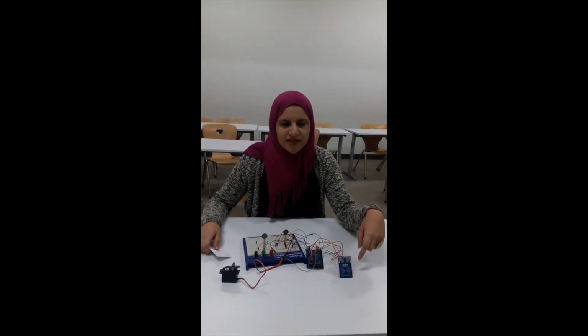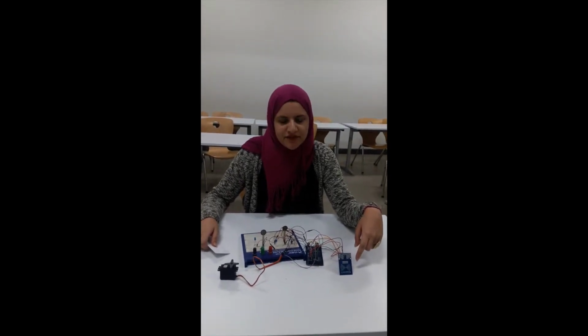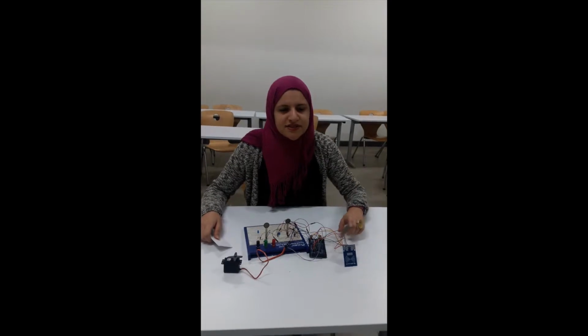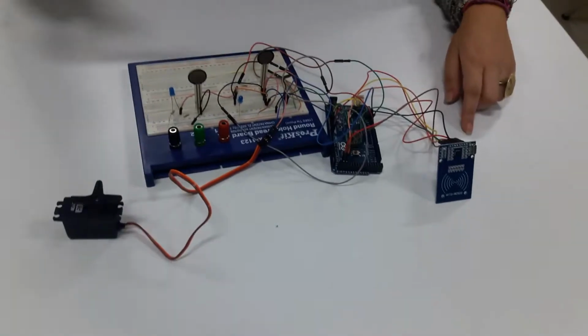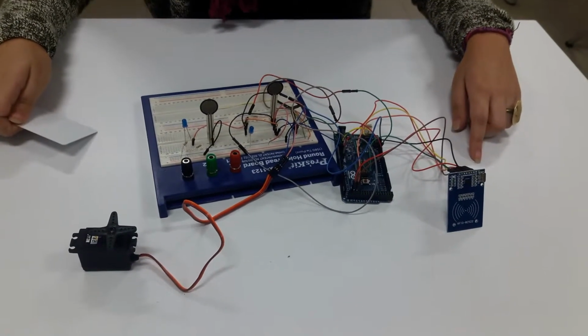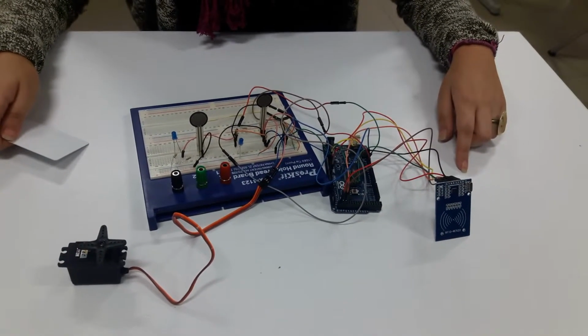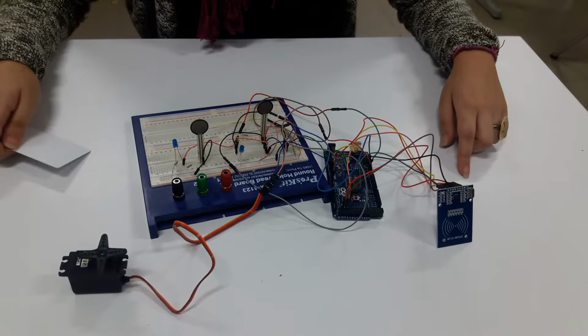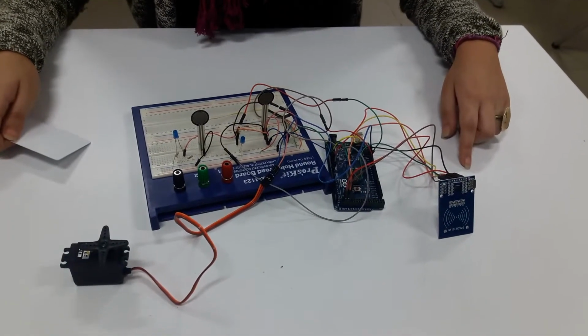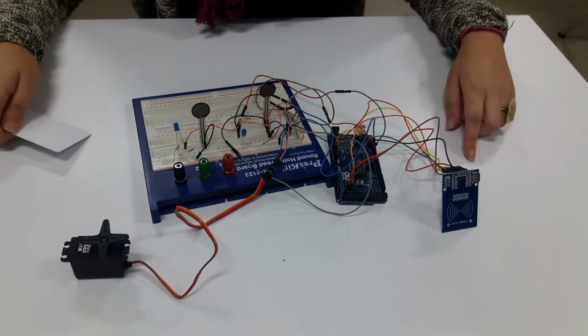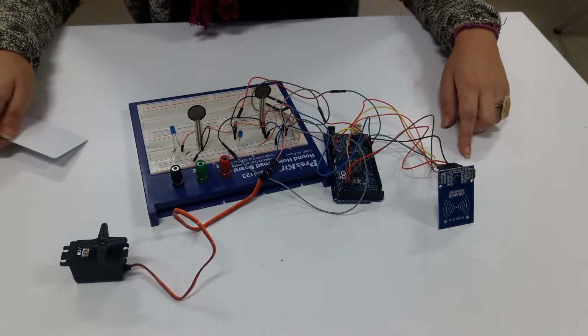RFID stands for radio frequency identification. It is used for identifying objects through an electromagnetic field. In our system, once the driver reaches the gate, our RFID reads the ID on the card. It also reads the driver's current balance and checks whether it's enough to let him enter the parking or not. In case his balance is enough, the system will automatically deduct a specific amount of money to let him in.